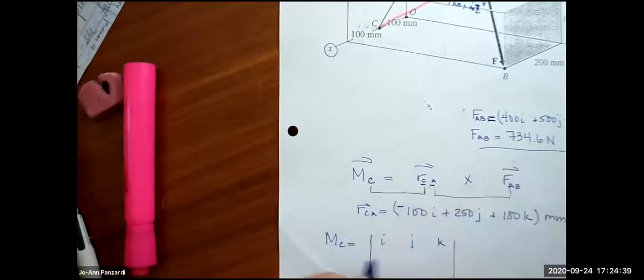The R goes in the second row and the F goes in the last row. So R is negative 100, 250, 180. But if you're just going to do it by the calculator, you just write calculator: R cross F, and tell me what the moment turns out to be.